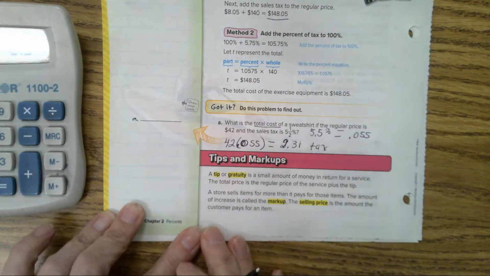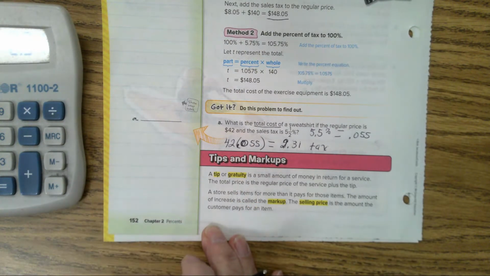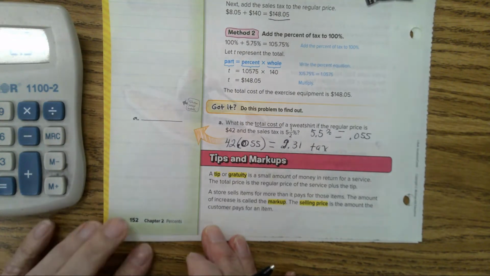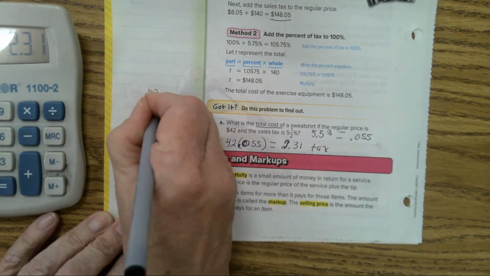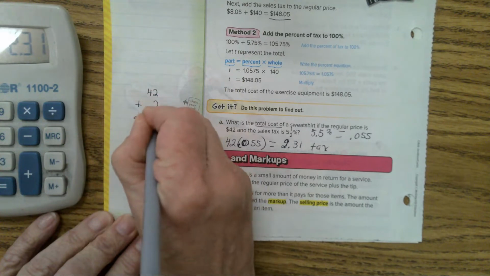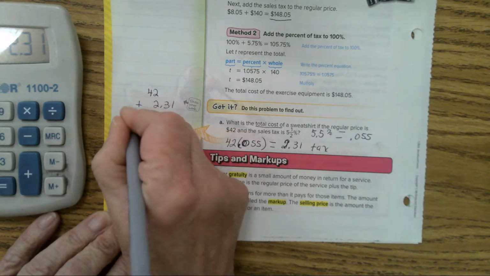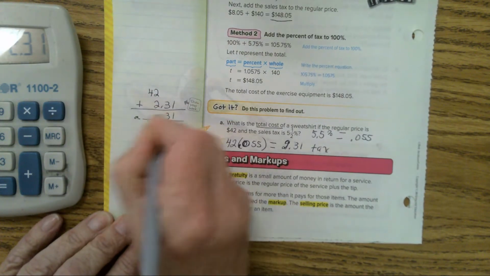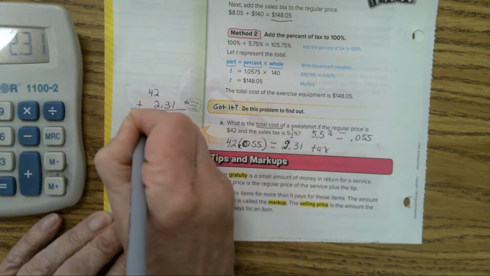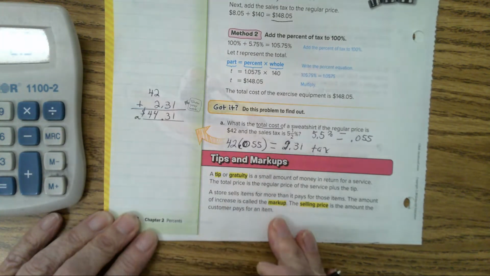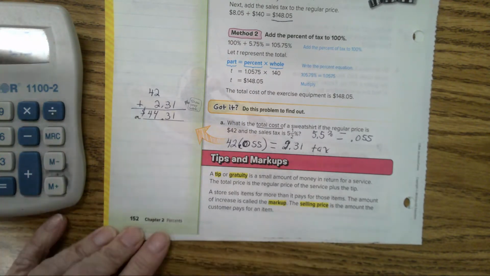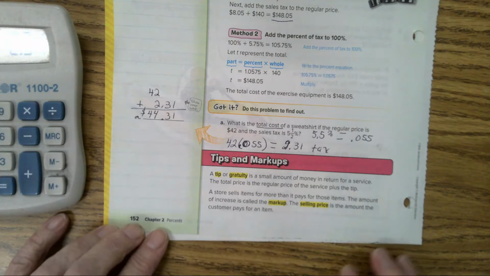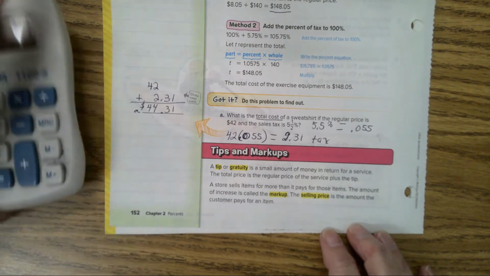So now what do I still have to do? Yes. You have to add it back in. So what numbers will I add together? 42 plus 2.31. Right, you're going to take 42 plus your tax, and you do have to show this. You can't just do it in your head. And the final answer is $44.31. Any questions on how to do tax? Thumbs up? Okay, now we're going to talk about tips and markups.